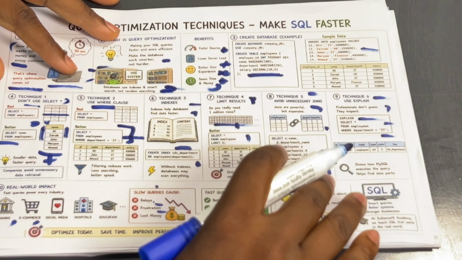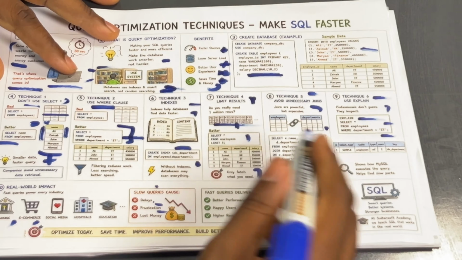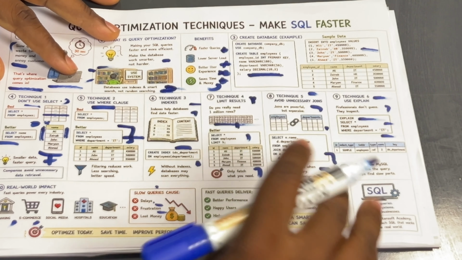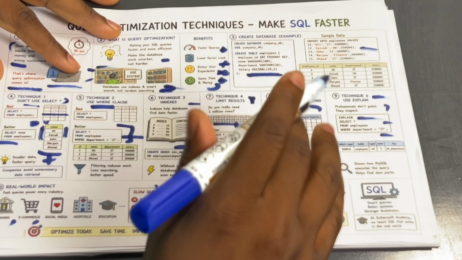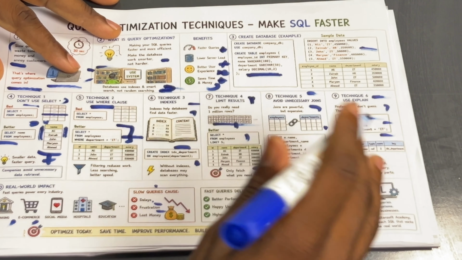So remember, good SQL is not just about getting results. It's about getting results efficiently. A smarter query can save hours.